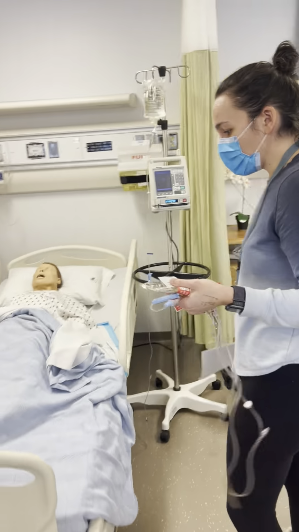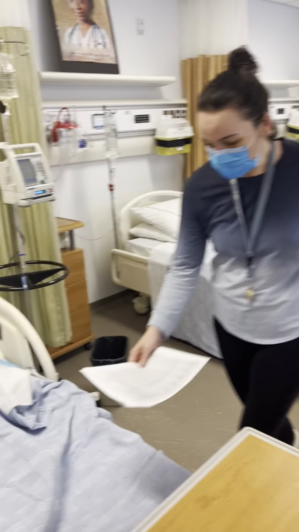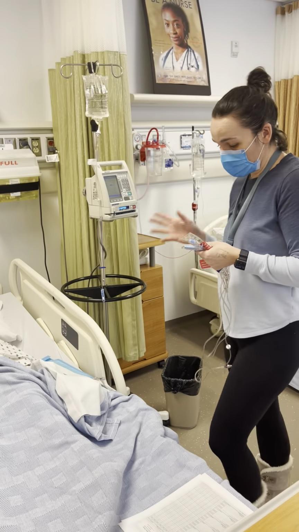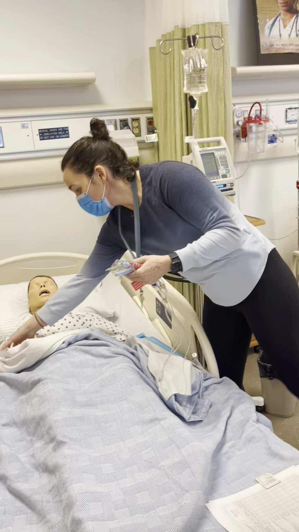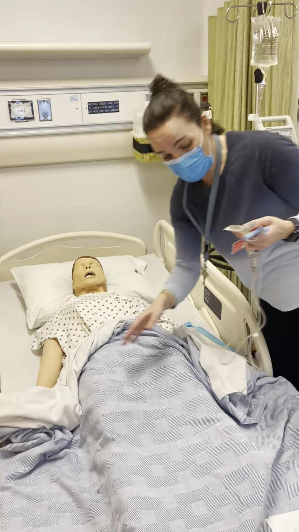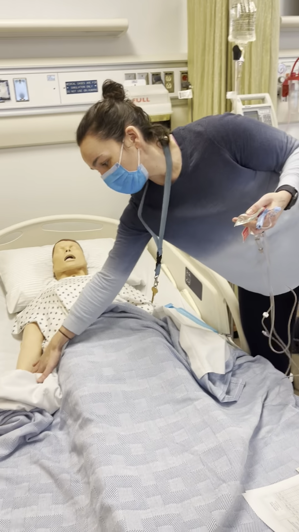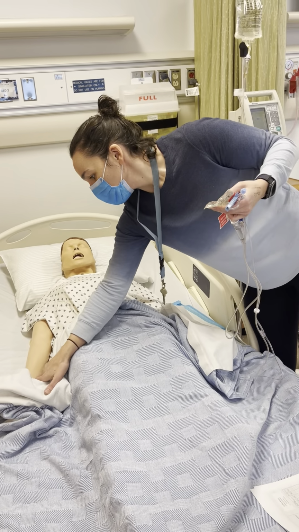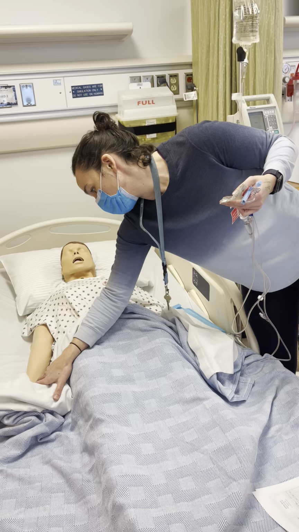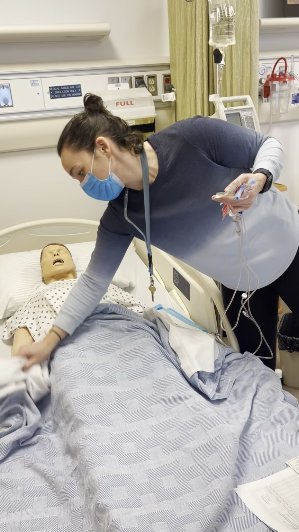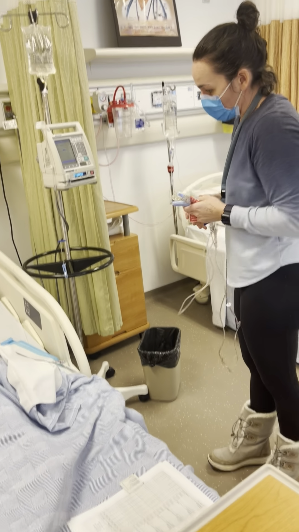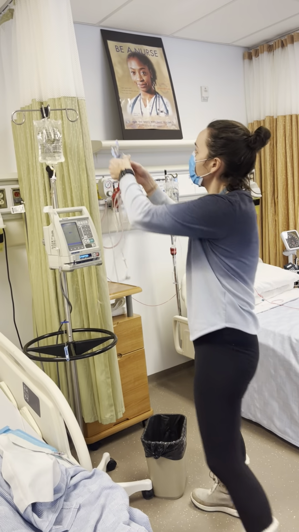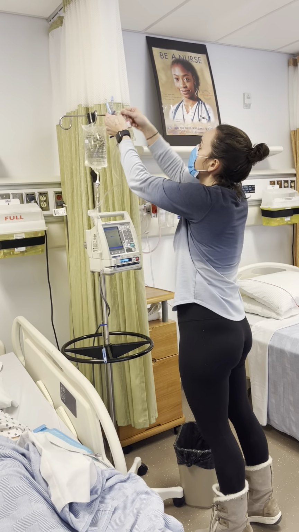So we'll do our hand hygiene, we'll introduce ourselves, we'll get our patient identifiers, ask him to verbalize his name, and we're also going to compare our MAR and our med with the wristband and make sure everything matches up. So everything's Scotland Bryson, 1, 2, 3, 4, 5, 6, 7, 8, 9, and that's all good. So I'll just hang our meds right here for now.